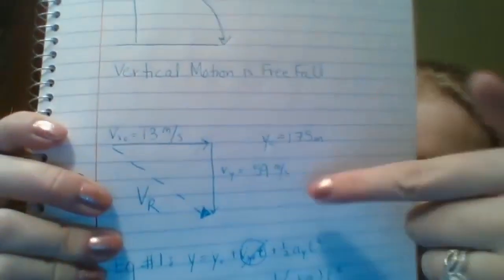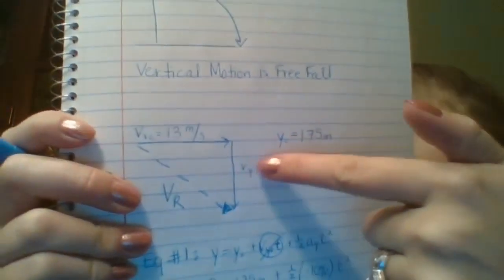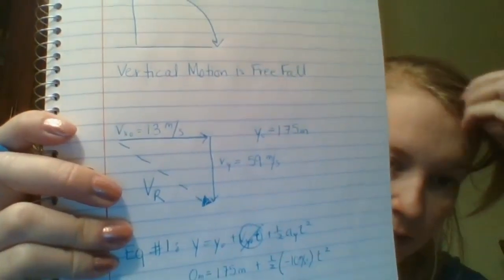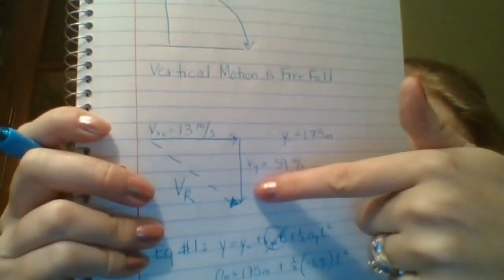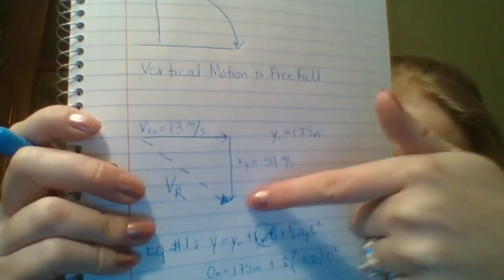So I can go back up to my picture and plug in my magnitude. Notice I don't have to put the direction next to this because it's already going down, okay? Remember, negative means down or left, and in this case, we're in the y direction, so it's down. The arrow already tells you that 59 is going down.